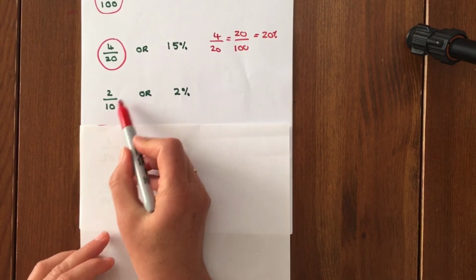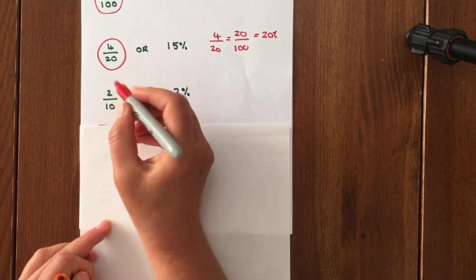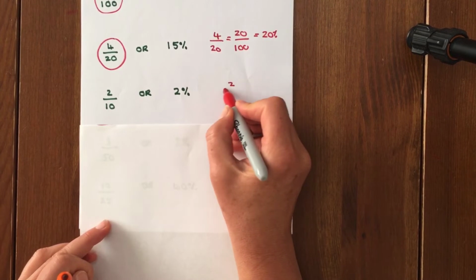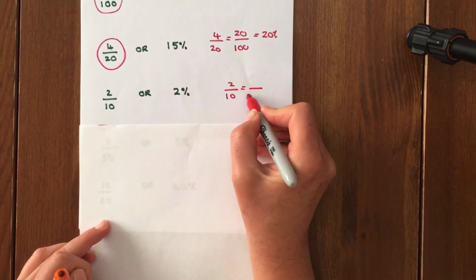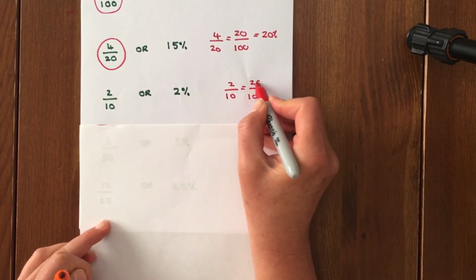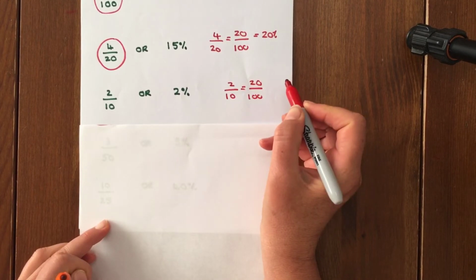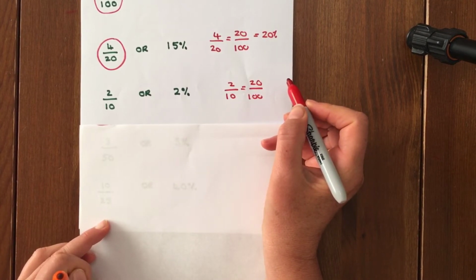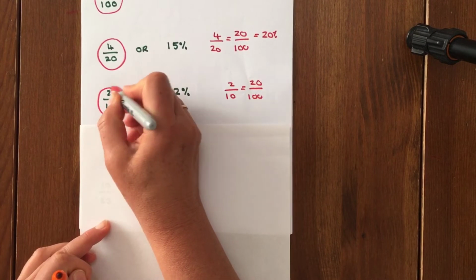Okay, change this to be out of 100. So I would get 2 out of 10, times top and bottom by 10. I will get 20%. 20%, and this one is obviously bigger.